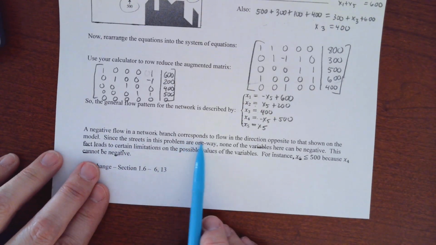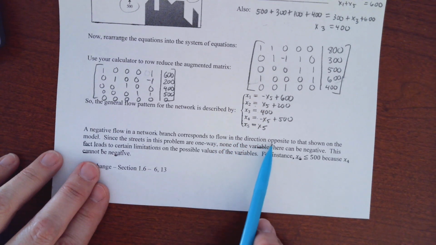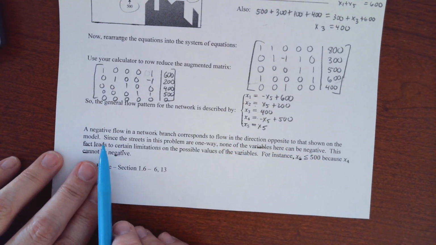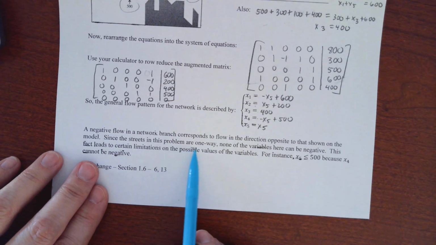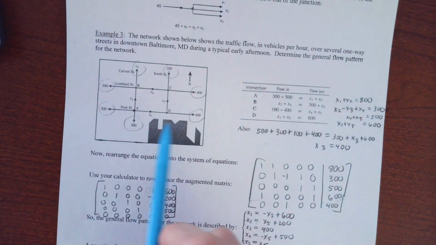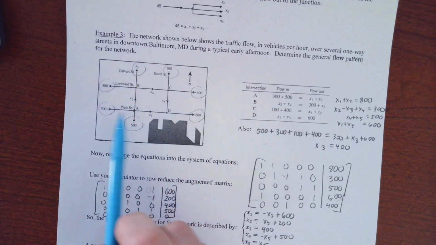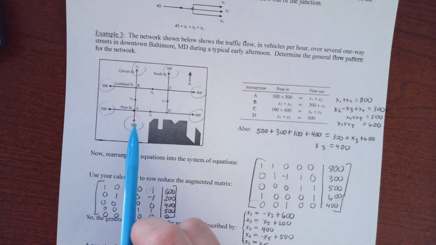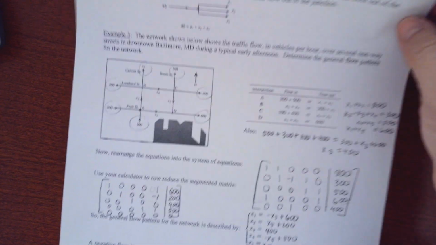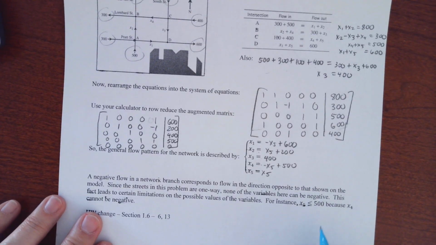All right, so the last thing to figure out: a negative flow in a network branch corresponds to flow in the direction opposite to that shown in the model. Since streets in this problem are only one way, none of the variables here can be negative. So nothing can be negative here.